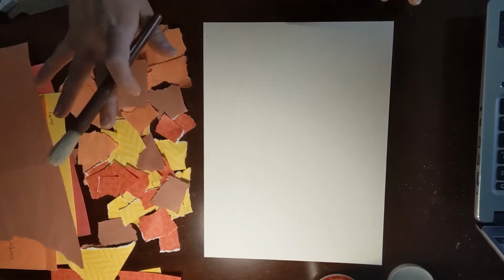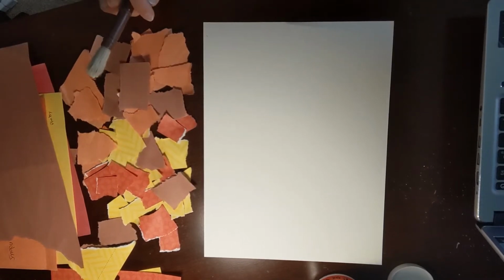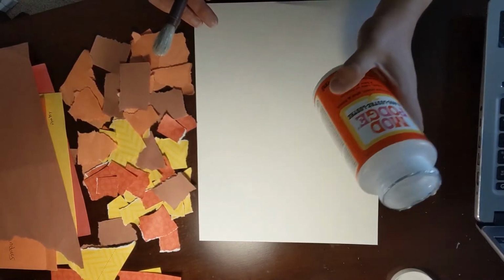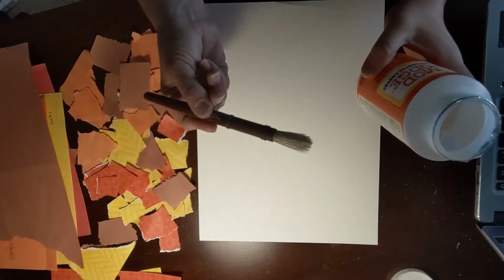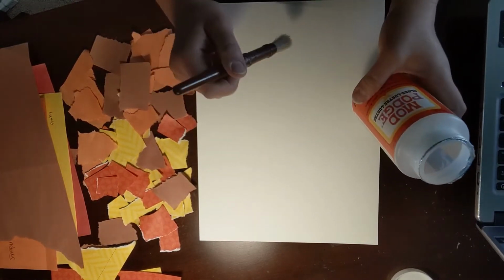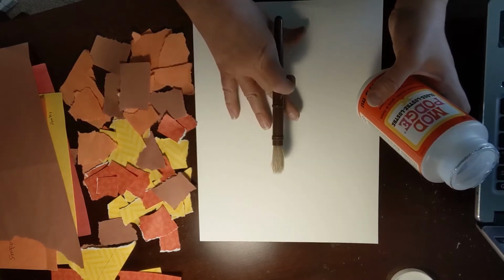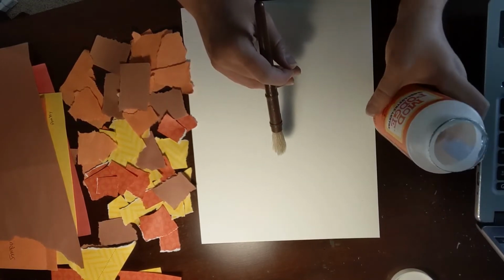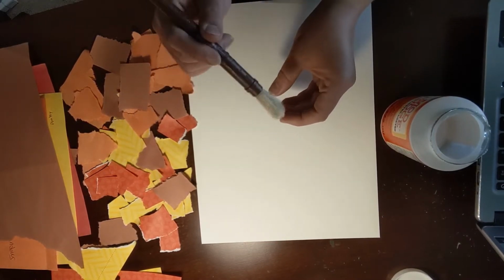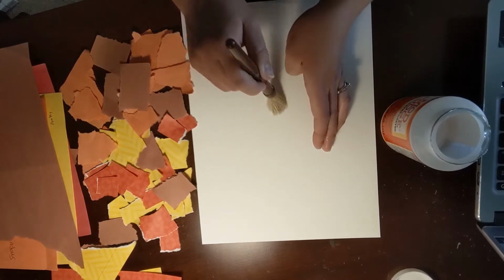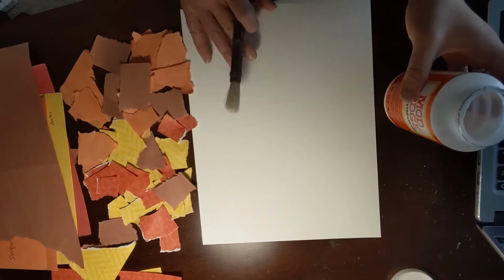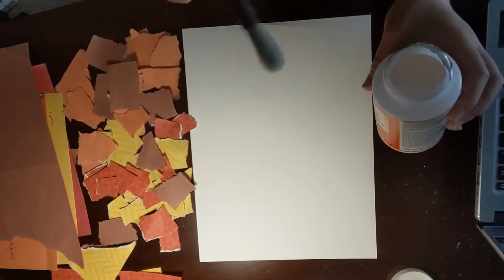I've started by getting a pile ready of torn up pieces of construction paper, and now I'm going to be using Mod Podge to glue it all on and an old paintbrush. If you do not have that, I think that a glue stick will work just fine. You could also take some Elmer's glue and put a little bit in a small container and add just a tiny bit of water to it to make it more runny and paintable, and that will be very similar to Mod Podge if you'd like to do it that way. If you have Mod Podge, you can do it just like me.